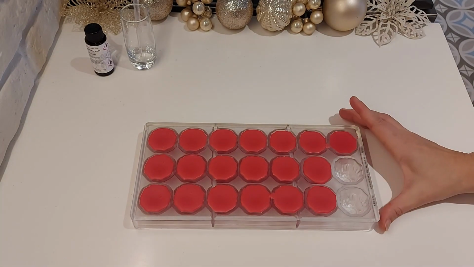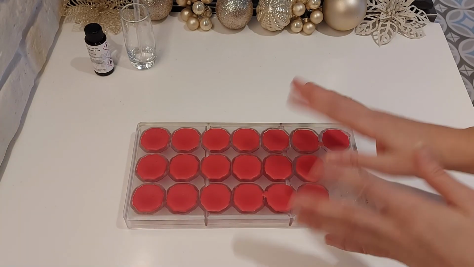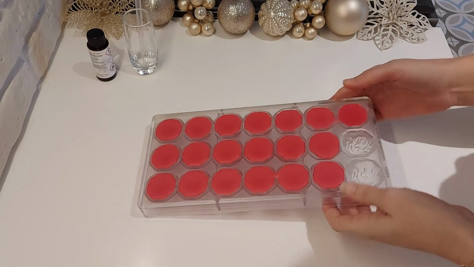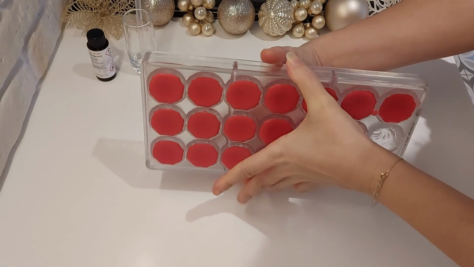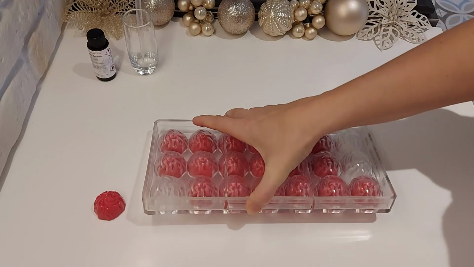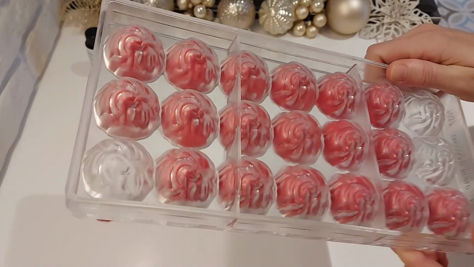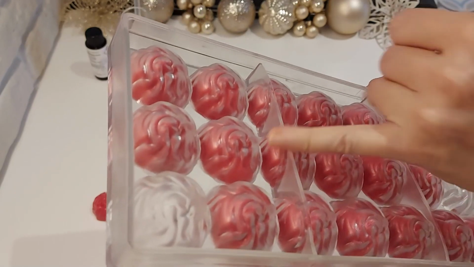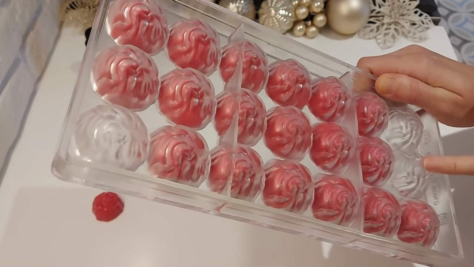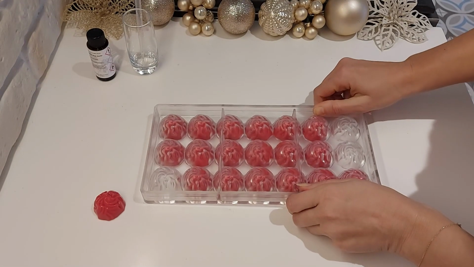Just going to give it a little bit more time. At this point, it would also be okay just to put them into the fridge. Okay, you guys, I think we are here. Just flip it. Some might already. There we go. As you can see, they have released quite a lot. There are some small spots where they're still a little bit stuck, but they should be fine. Yeah. As you can see, this one has already popped out.